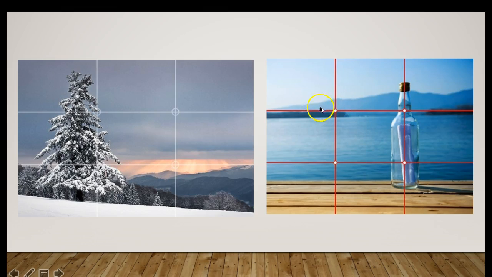And now that I'm seeing this, the horizon line here is along the top third grid line, whereas the horizon line here is closer to the bottom grid line. So you can be looking at vertical and horizontal grid lines in your compositional plane.